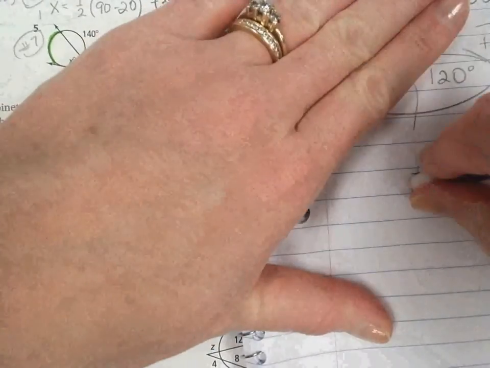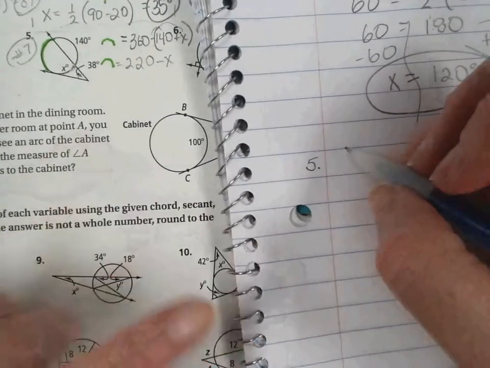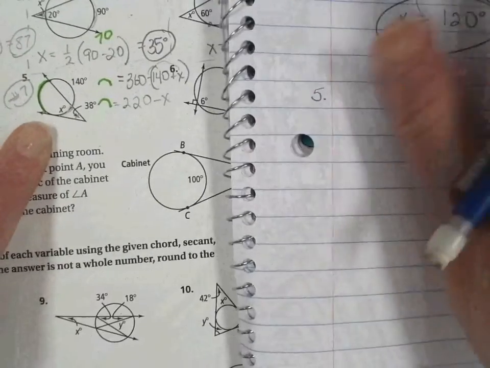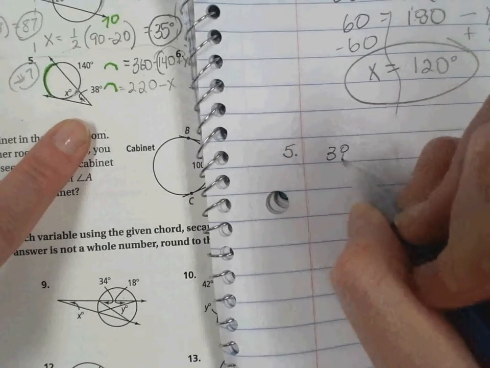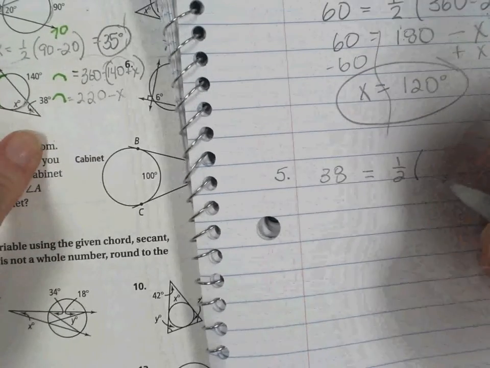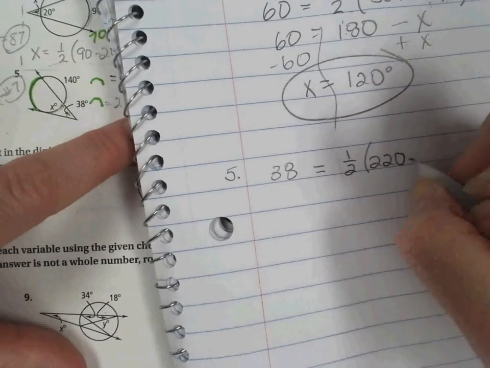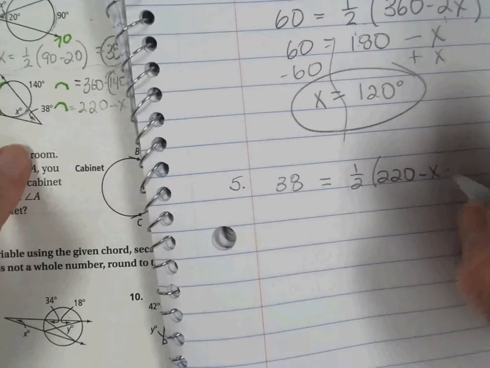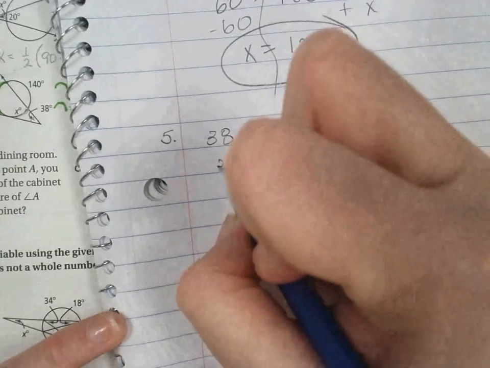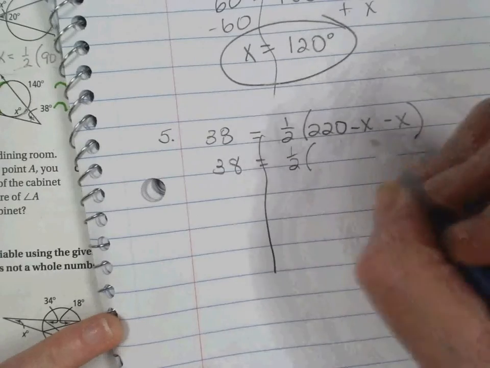So for question number 5, we have back to our formula here. Our angle measure, we already have that, is 38 degrees, is going to be equal to half the difference of the bigger. We did a little algebra to figure out the bigger is 220 minus x, bigger arc minus the smaller arc. And then we proceed with some basic algebra here.